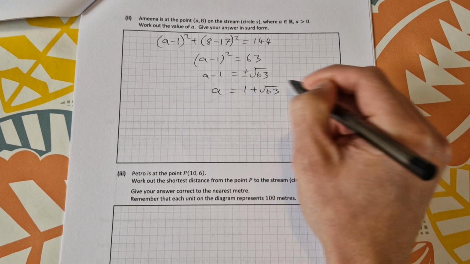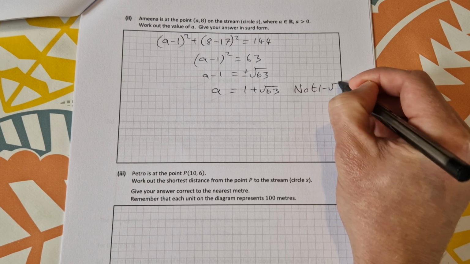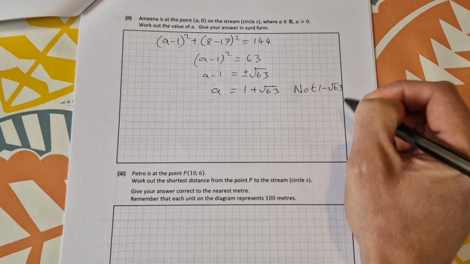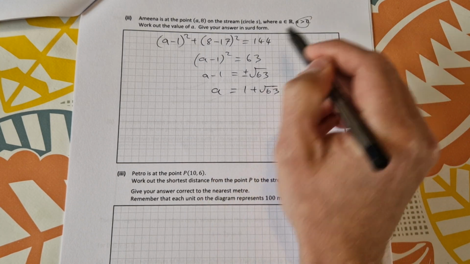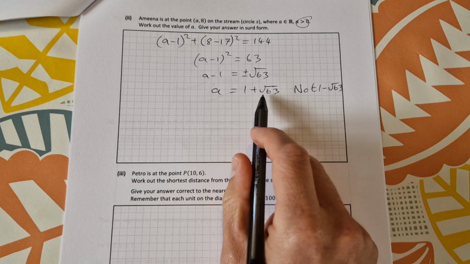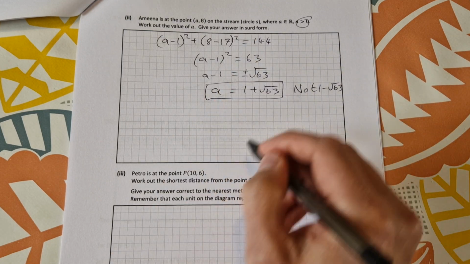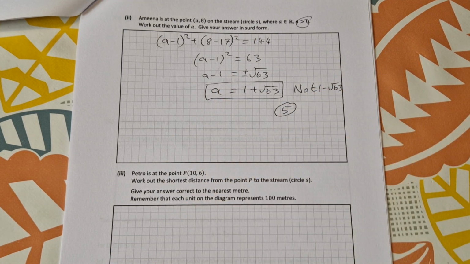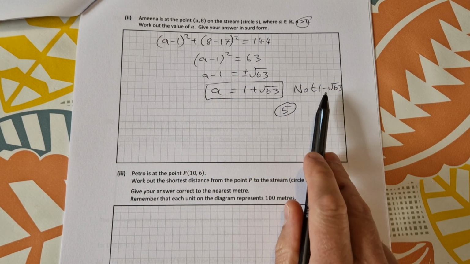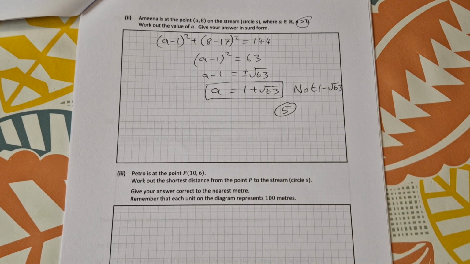Or it would be 1 − √63, but it can't be 1 − √63 because that would be a distance of less than 0, and we're told a is greater than 0. So a is equal to 1 + √63, and the answer is in surd form. So that is 5 marks. You'll lose a mark if you give the answer of 1 − √63 as well.